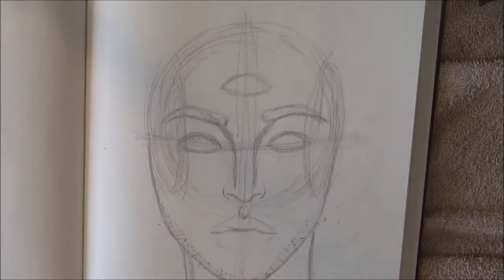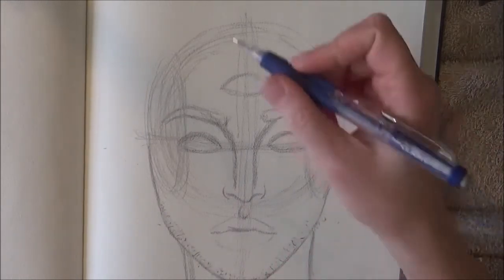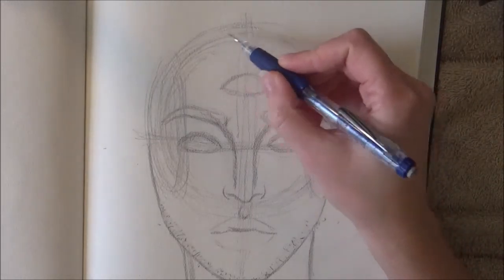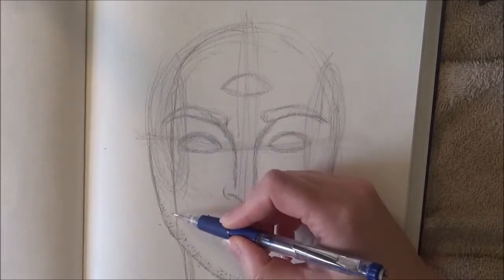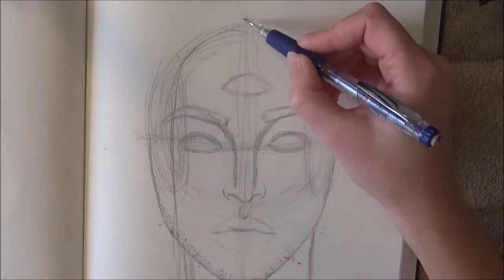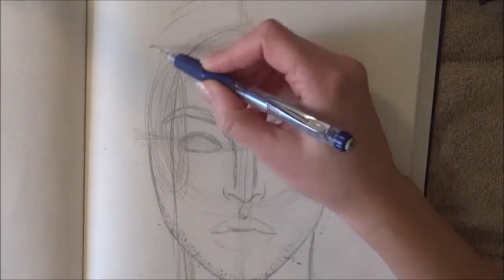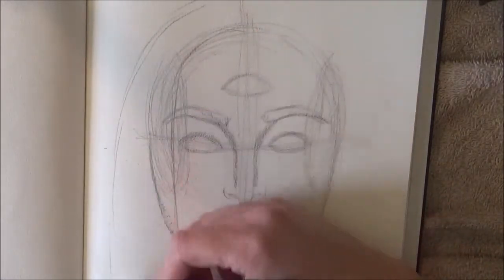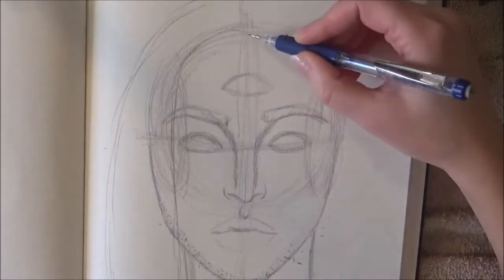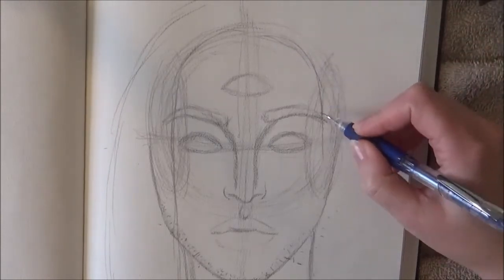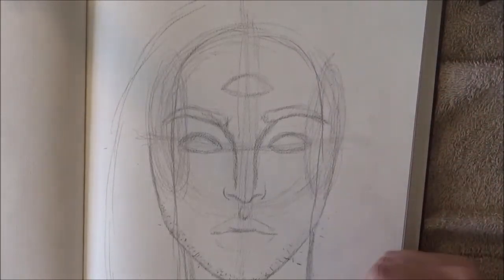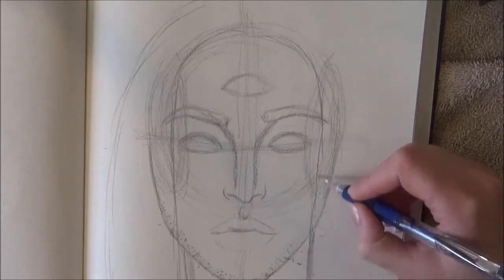Alright, so for the hair, I think let's do long hair. We'll do one side coming around. Maybe this side's a little more flared out. We can do it in front of the face.